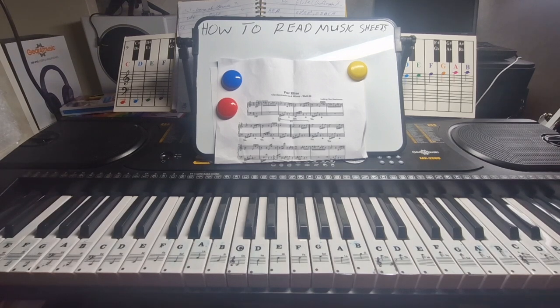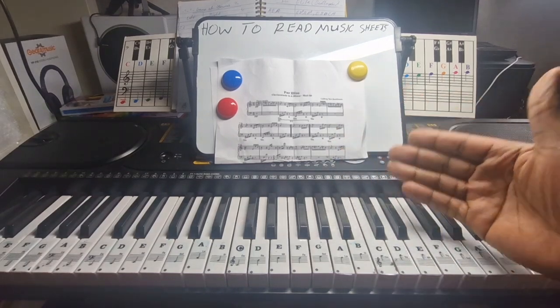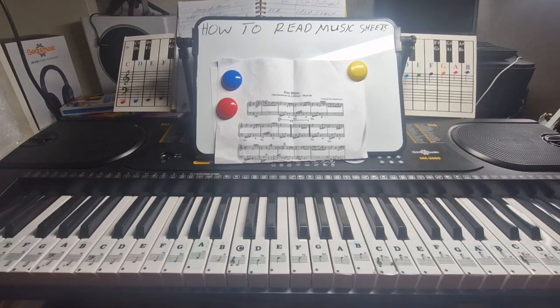Today, we are going to focus on how to read music sheets. Music sheets are an essential part of music creation and documentation. I hope this tutorial will help you understand more about how to read music. Imagine being given music on a piece of paper like this. What are these things? And how do you play it?